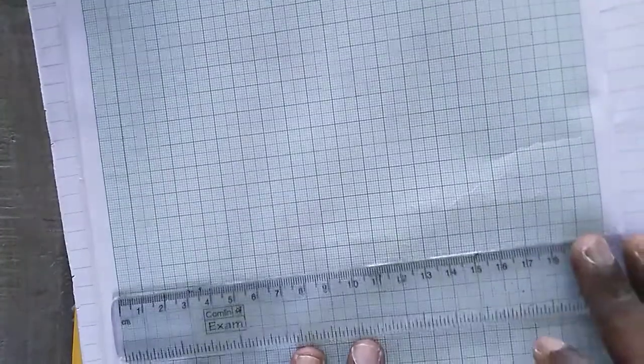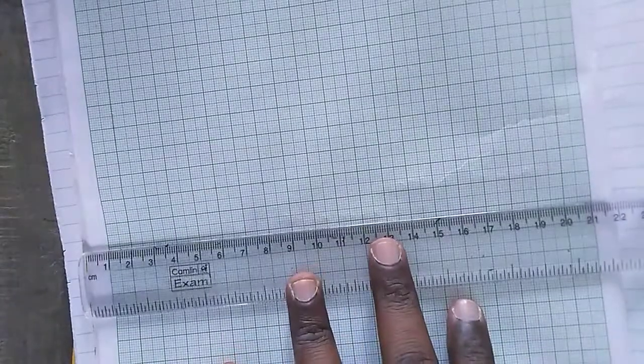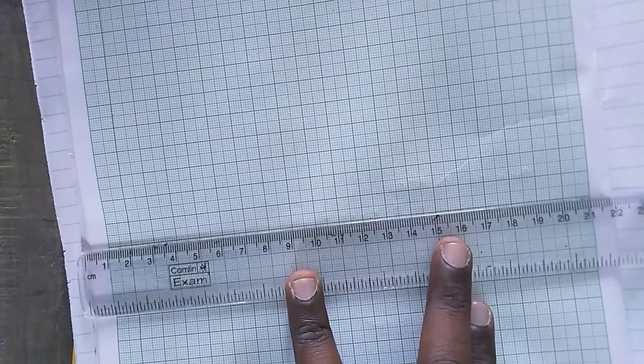As I have some negative numbers also, I should divide this total plane surface into 4 equal quadrants. So I am taking the midway of the graph horizontally, drawing exactly the middle horizontal line, which is the x-axis. Indicate it like this, x dash on this side.